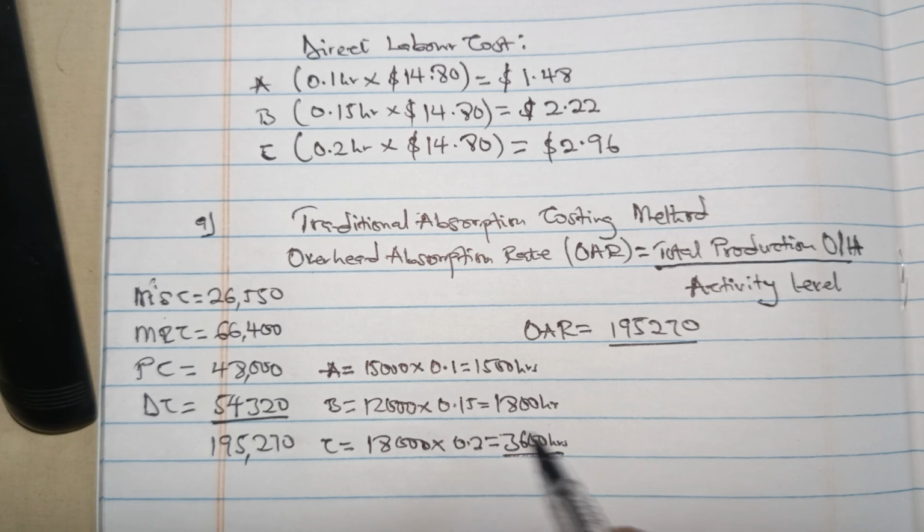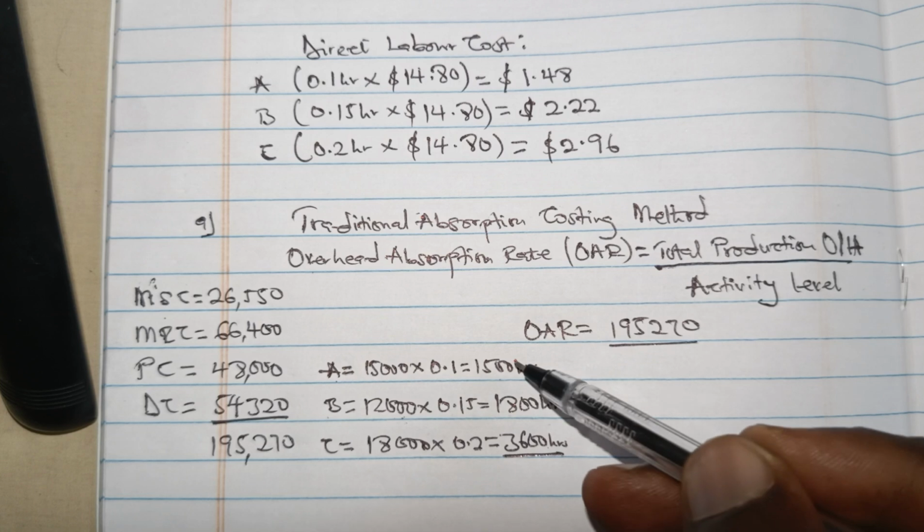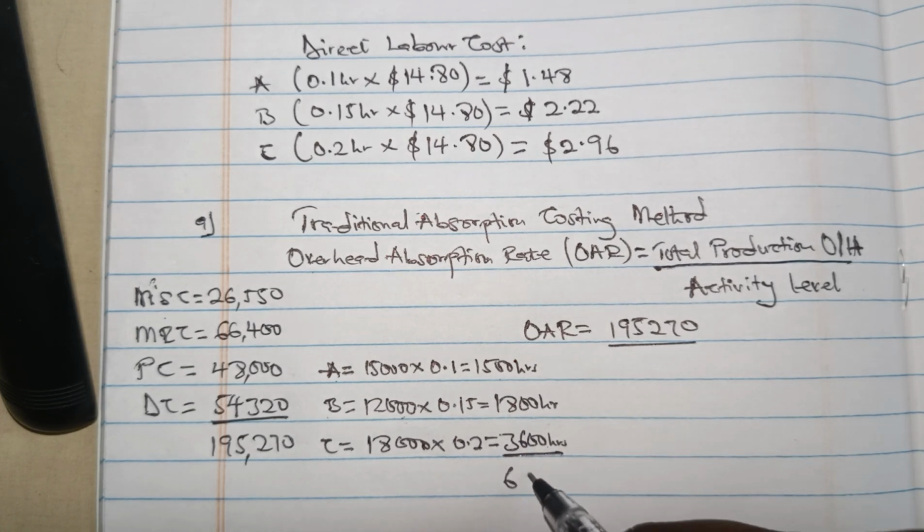So these are all the hours, which means that to produce 15,000 of product A, you need 1,500 hours. Then to produce 12,000 units of product B, you need 1,800 hours. That's basically what it means. You sum all these hours together and you're going to get 6,900 hours.